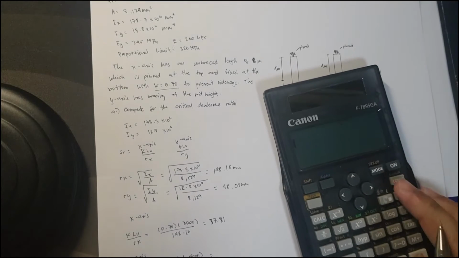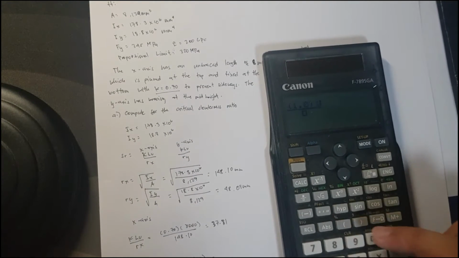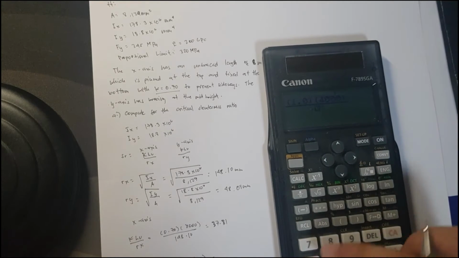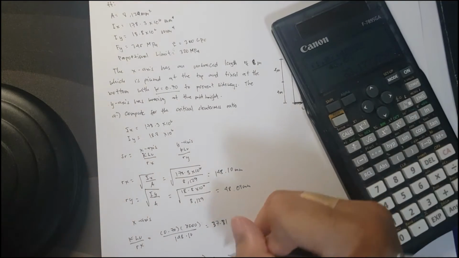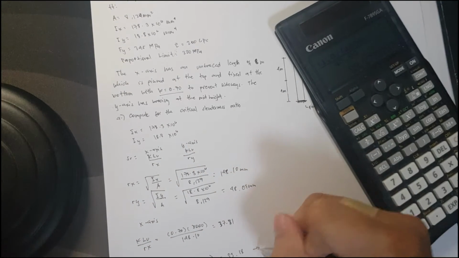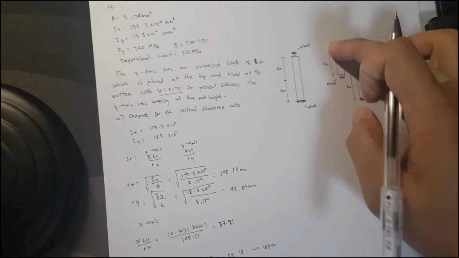Solve natin: 1.0 times 4,000 all over 48.09. Makuha natin is 83.18. Ito yung sa upper part kasi nasa taas.